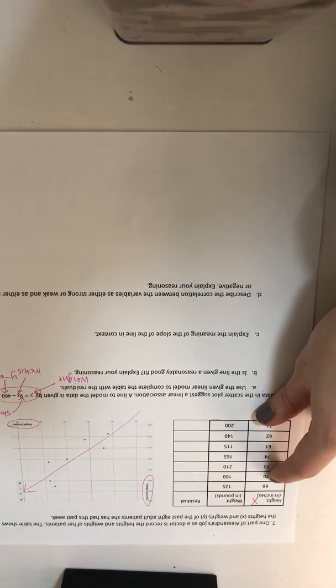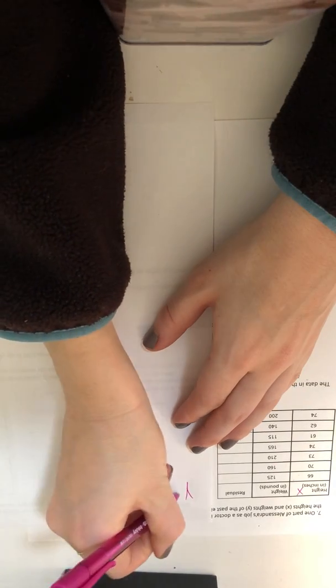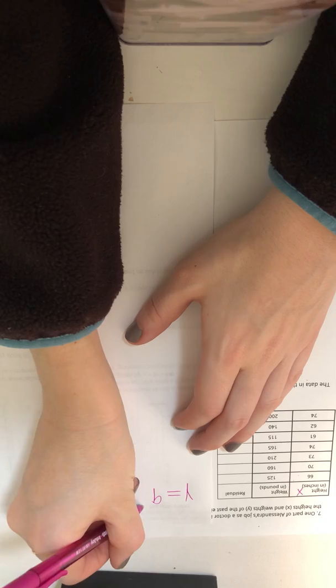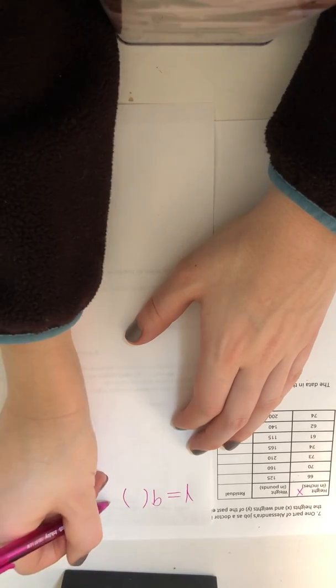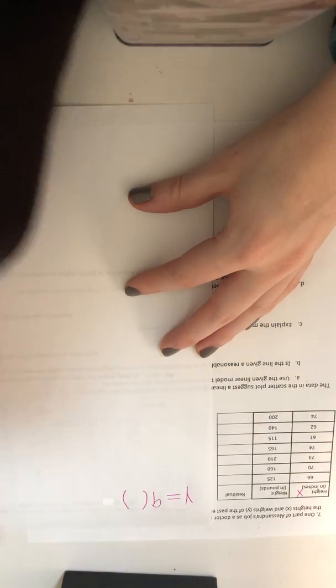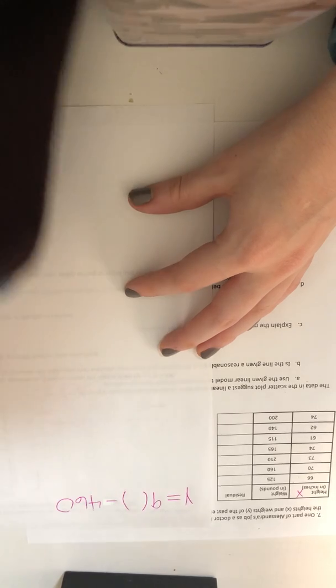And I'm going to get a blank piece of paper to show you what that would look like. All right, so here's my line of best fit. Y equals 9 times X minus 460. And that's going to give me my predicted Y value.